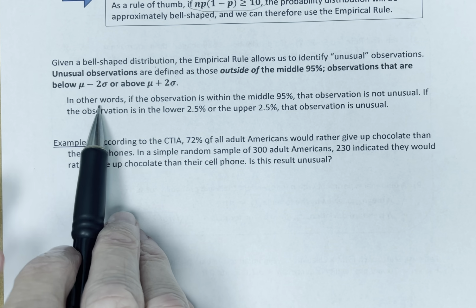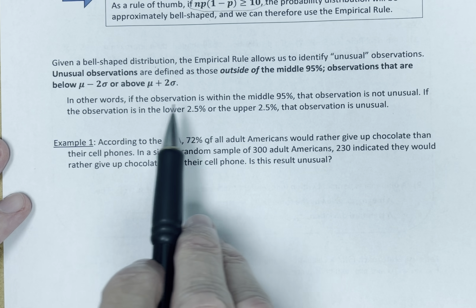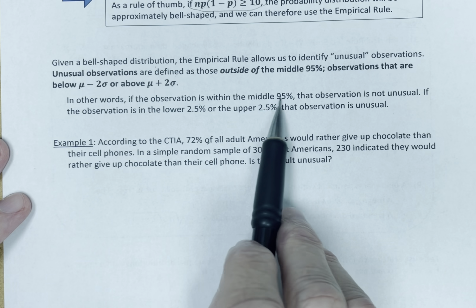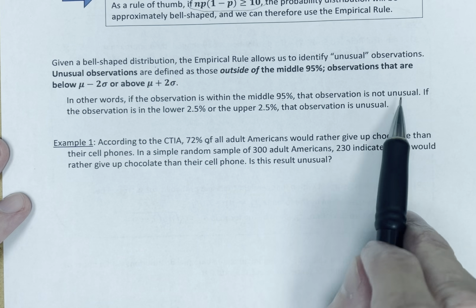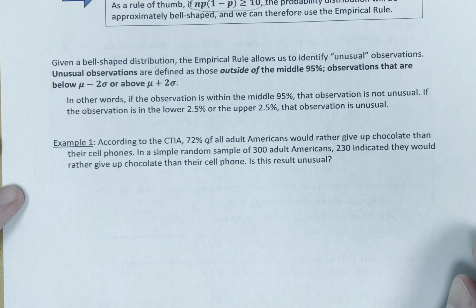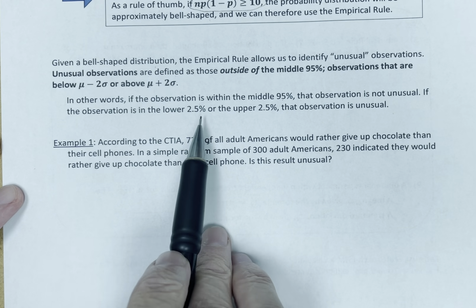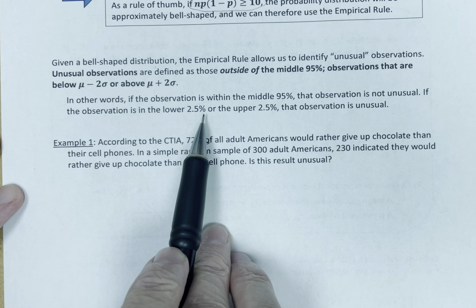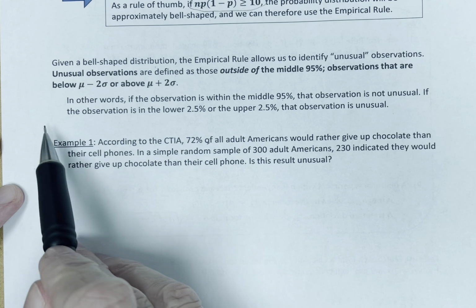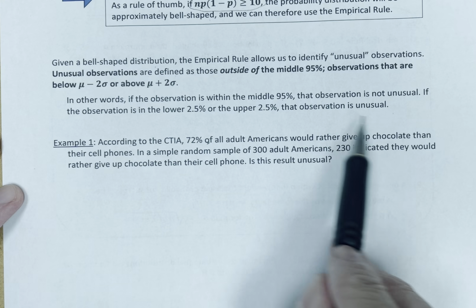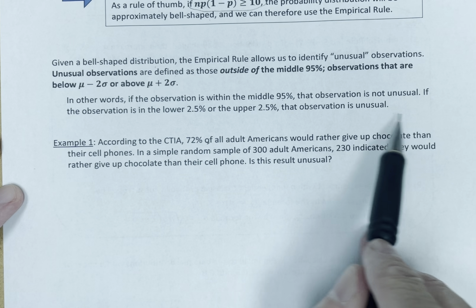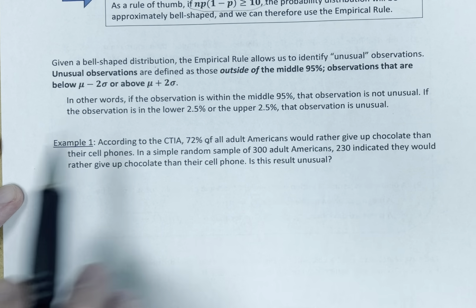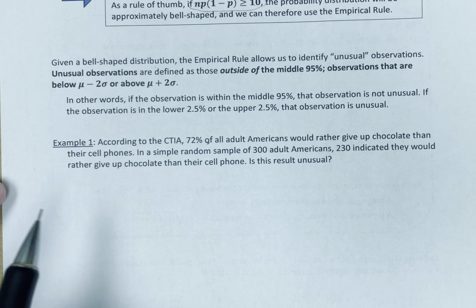In other words, if the observation is within the middle 95%, that's not unusual. That's expected. If the observation is in the lower 2.5% in that little tail, or the upper 2.5% in this little tail on the right, that observation is unusual.